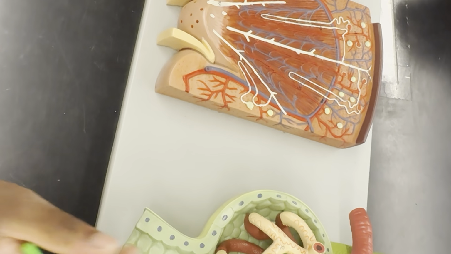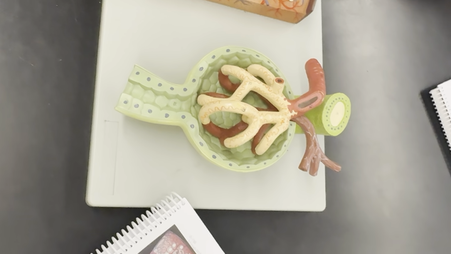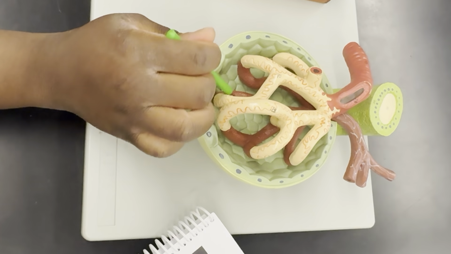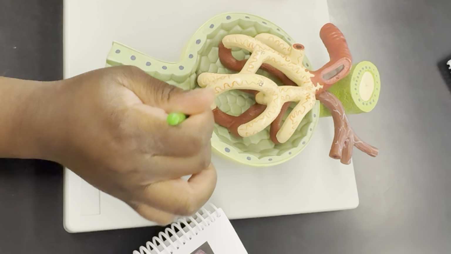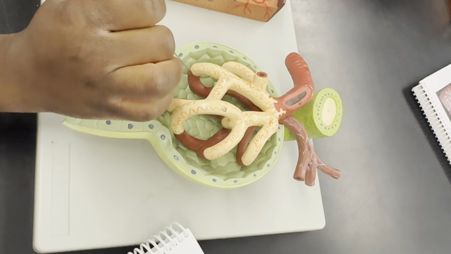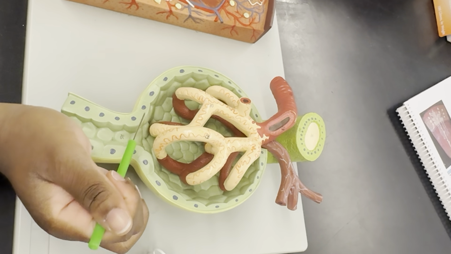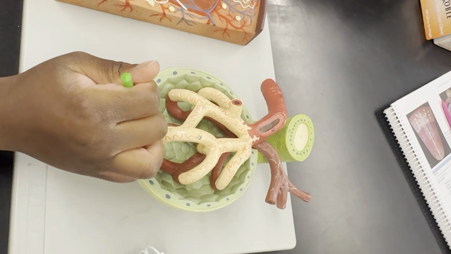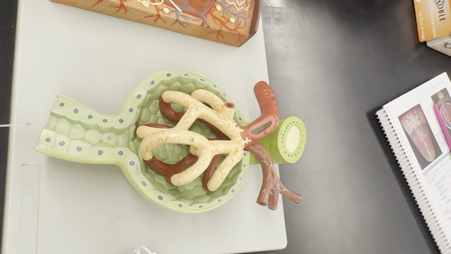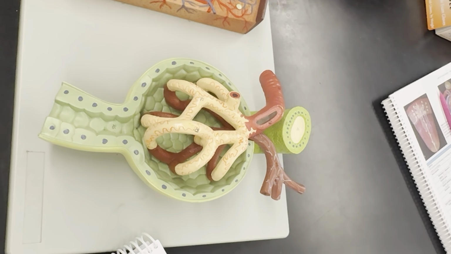Capsular space. That one doesn't come out. It's where the spaghetti sits. That's the capsular space. So if you see stickers on the inside of it and it says space, capsular space. But if you see stickers on the inside of it and it says layer, capsular epithelium. It's talking about the layer of cells.